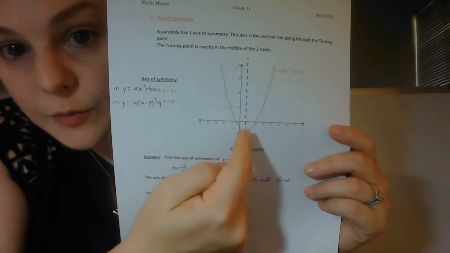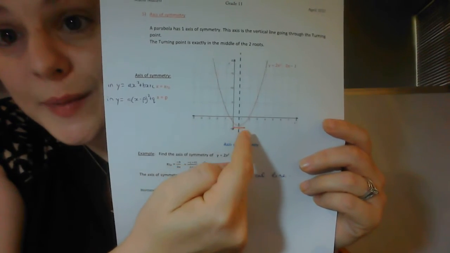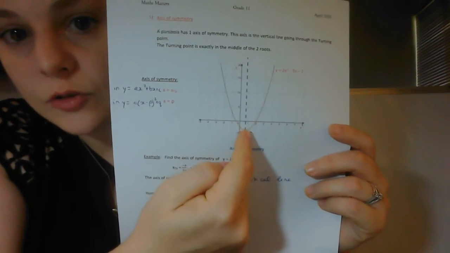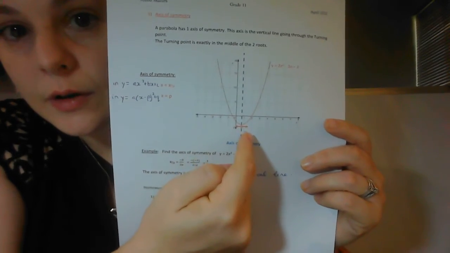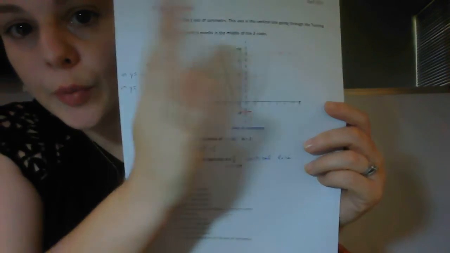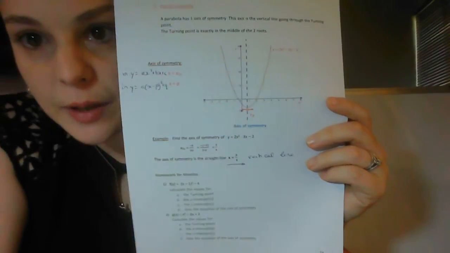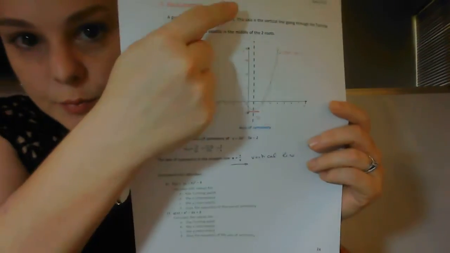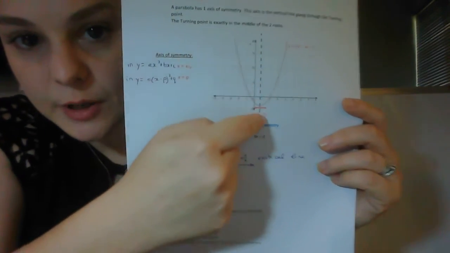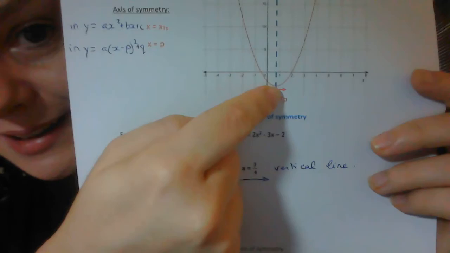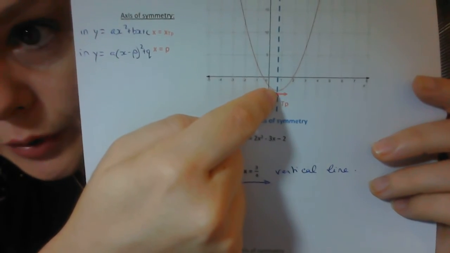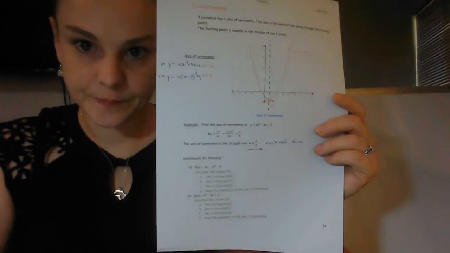And this specific axis of symmetry is going through the turning point. If you fold your paper on that axis, the two halves are going to overlap perfectly. So this blue line is the axis of symmetry, and it goes exactly through the turning point of your parabola.